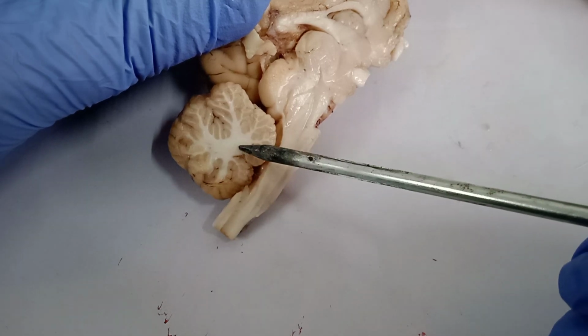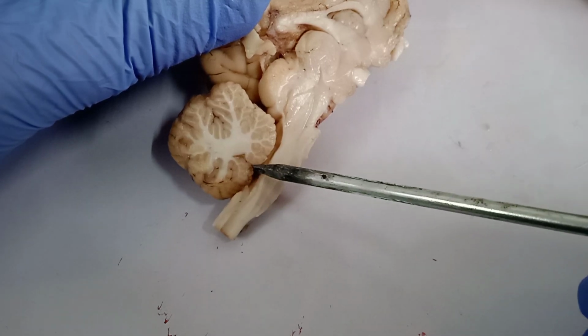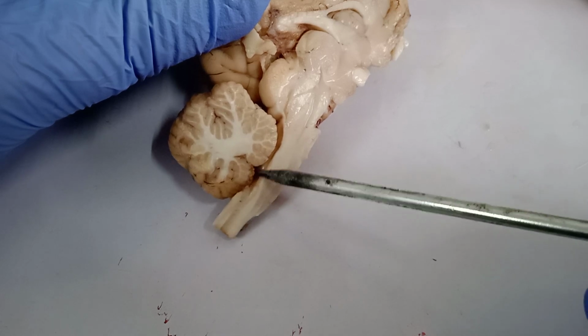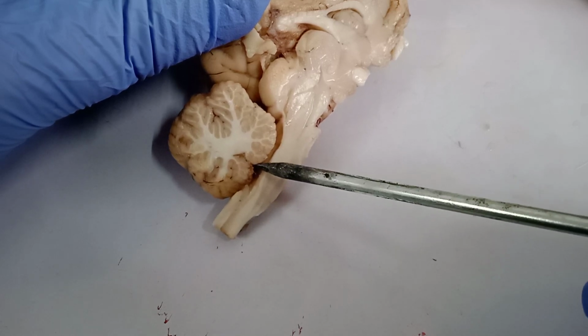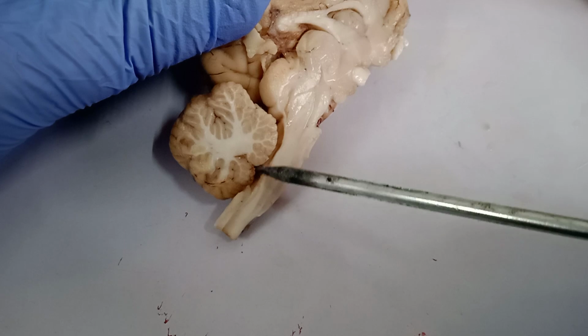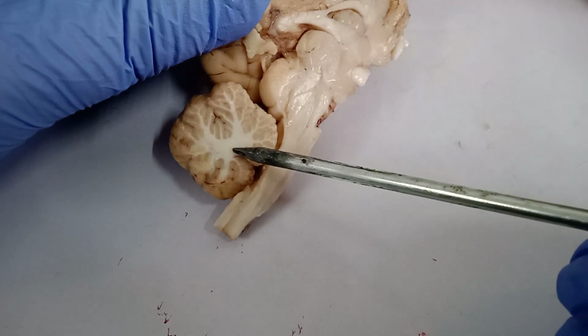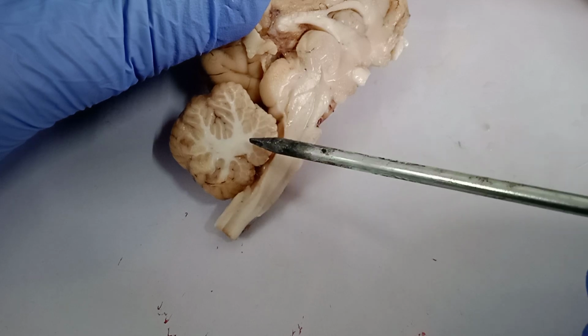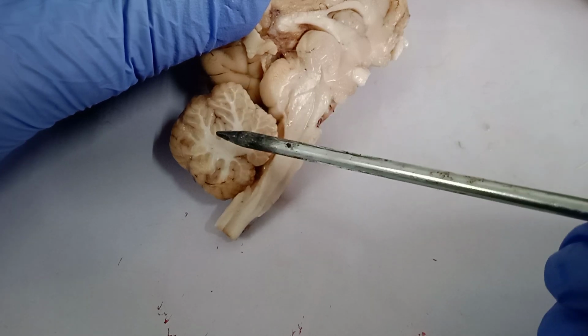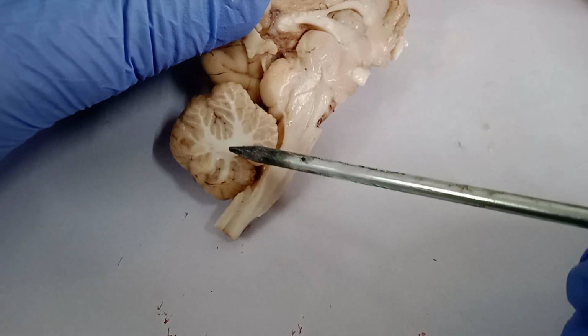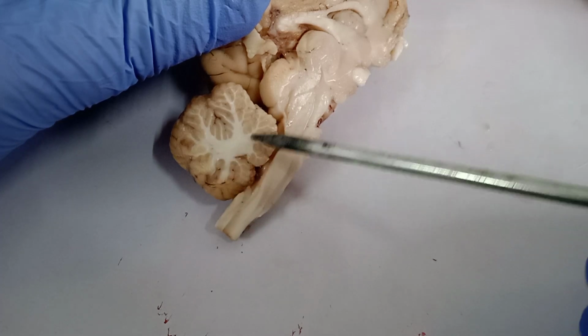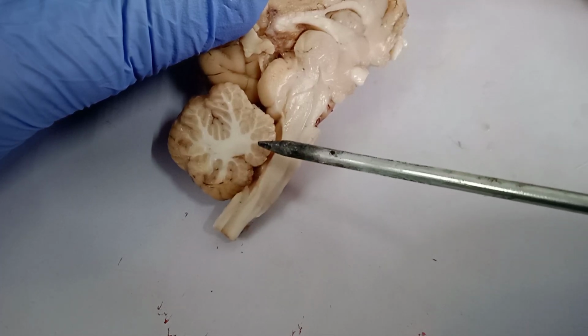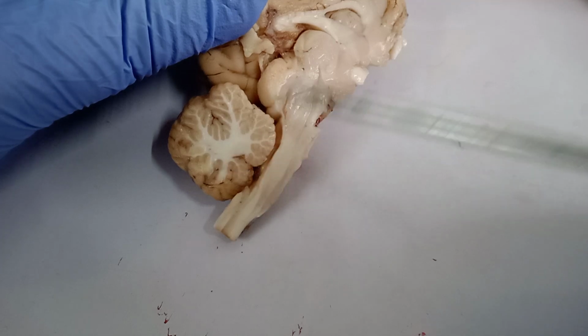Now this white matter, basically the cerebellar peduncles, are basically fibers. The cerebellar peduncles, the three stems, are made up of fibers. They have come up and gone inside the cerebellum, and they have divided into branching line patterns here. This branching line pattern, having gray matter in between, is called the arbor vitae.